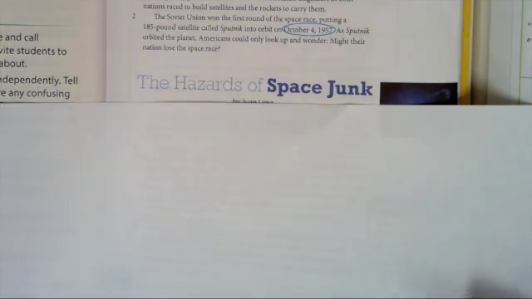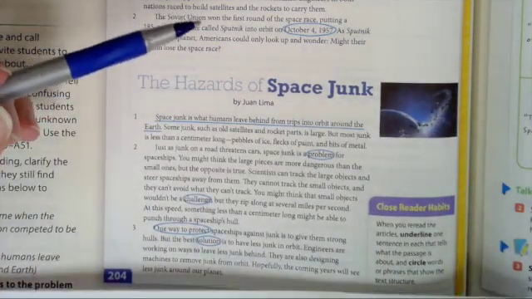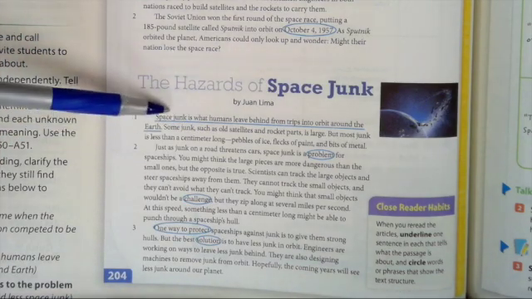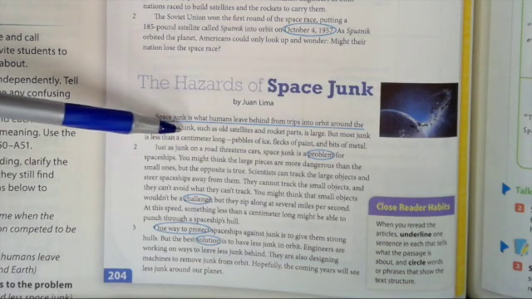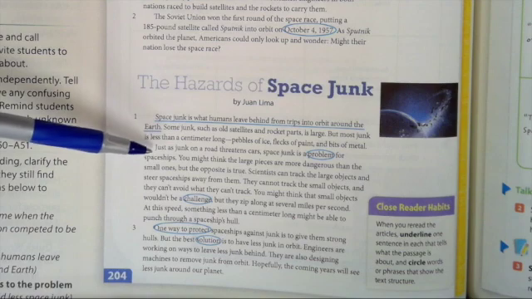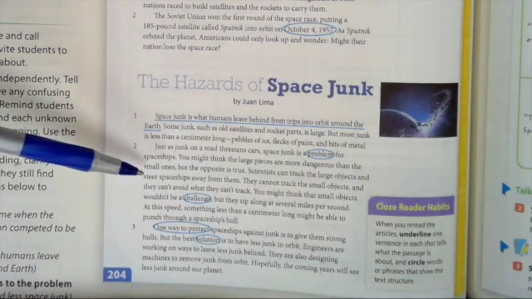The Hazards of Space Junk, our second passage. Space junk is what humans leave behind from trips into orbit around the Earth. So this passage is going to tell us about space junk. Some junk, such as old satellites and rocket parts, is large, but most junk is less than a centimeter long. Pebbles of ice, flecks of paint, and bits of metal. Just as junk on the road threatens cars, space junk is a problem, keyword, for spaceships.